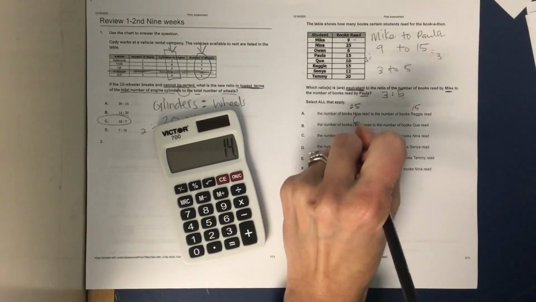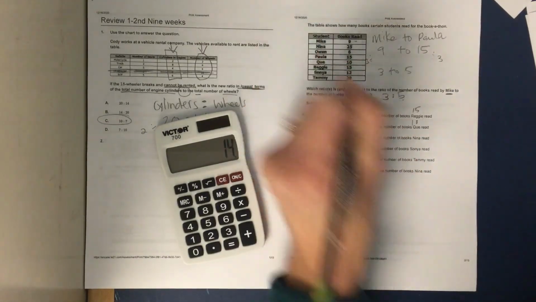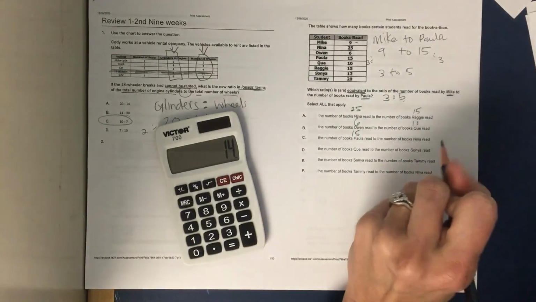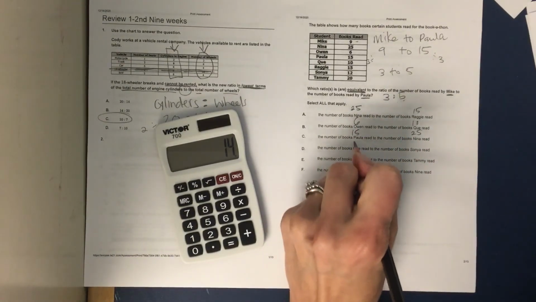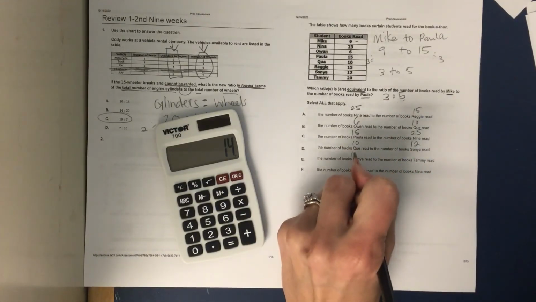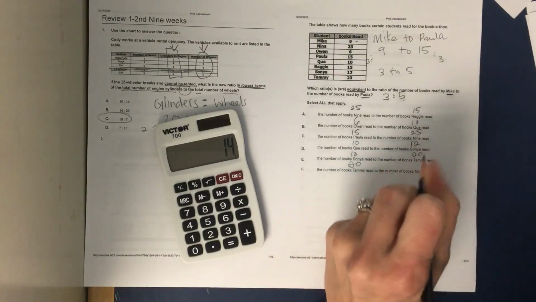Owen read 6 to Q's 10. That way you're not going back and looking at a person and getting your numbers confused. Paula read 15 to Nina's 25. Q read 10 to Sonia's 12. Sonia read 12 to Tammy's 20. Tammy read 20 to Nina's 25.